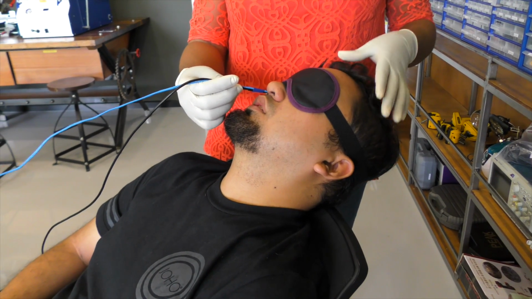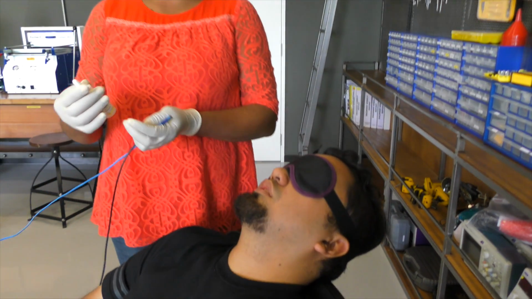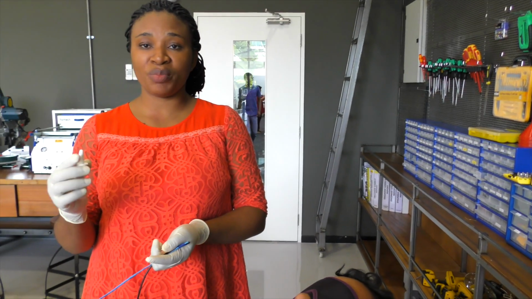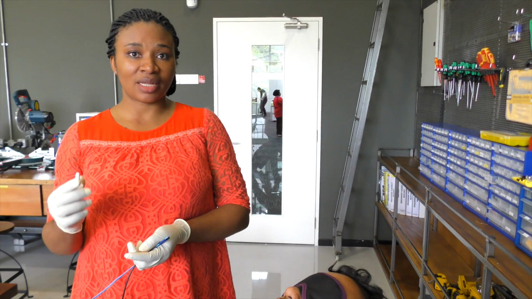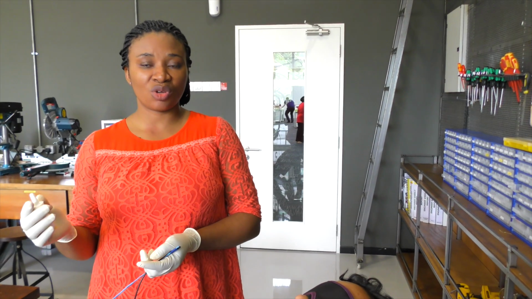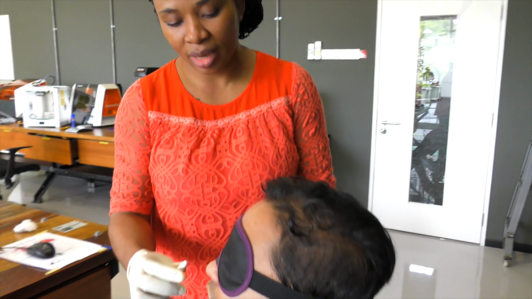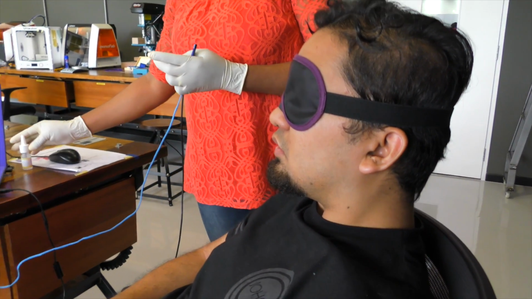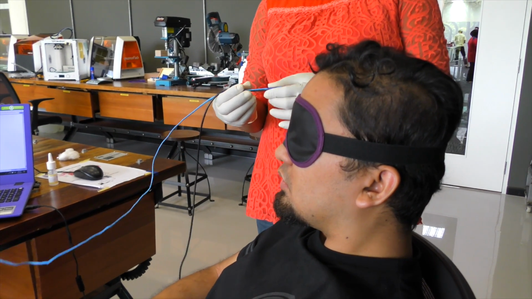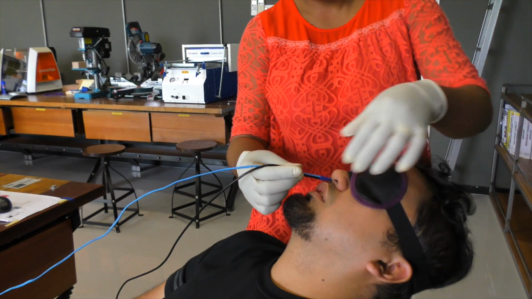I'm also going to use nasal spray. The function of the nasal spray is to minimize sneezing in case the participant is allergic to some things. So we just apply a little of the nasal spray, then, before we proceed to inserting the electrode and the camera, we're just going to go a little deep.